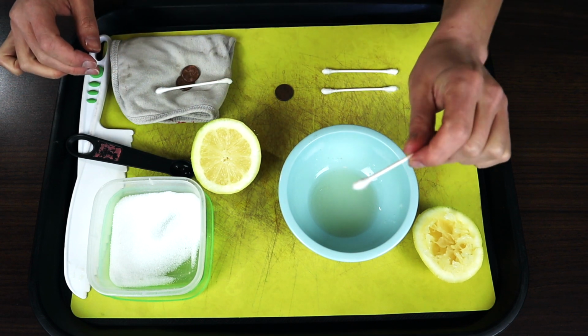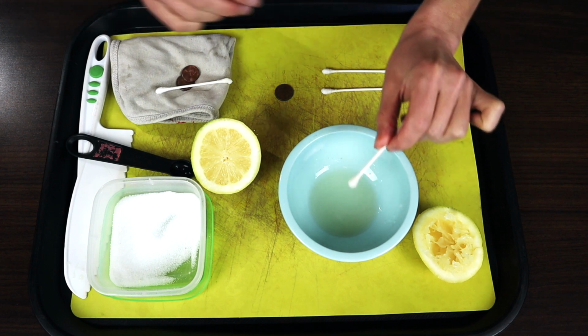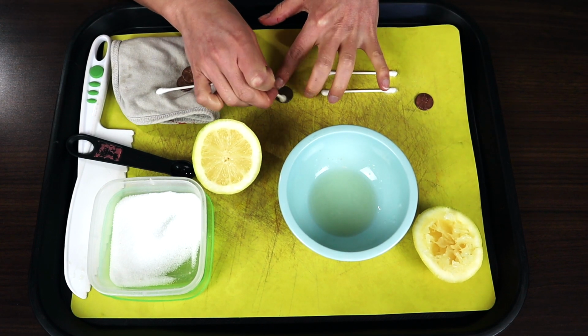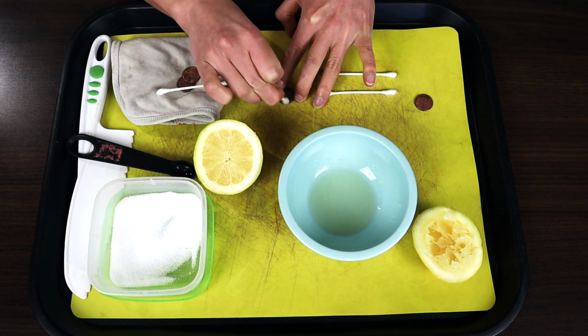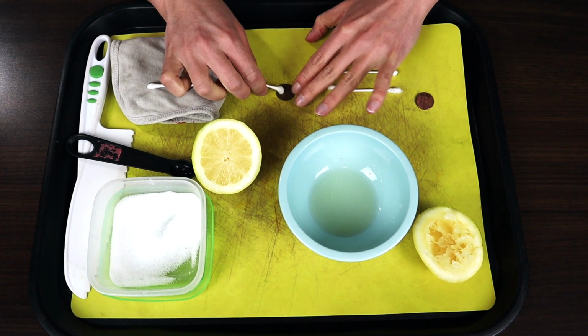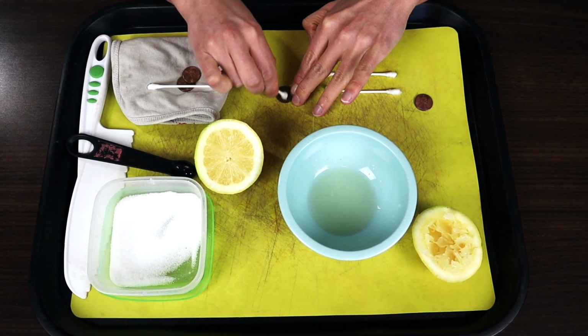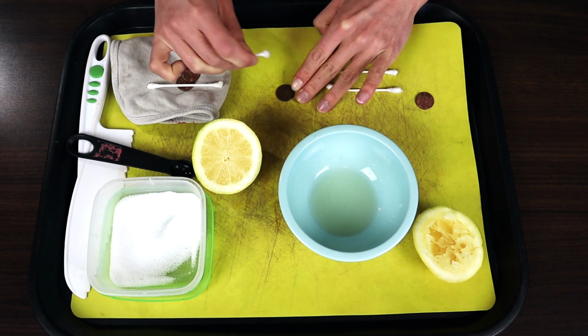So take a Q-tip, dip it into the polishing solution, and start rubbing around that penny. Scrub, scrub, scrub. I can see the shine starting to come through. Scrub, scrub, scrub.